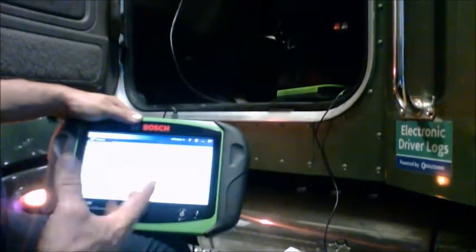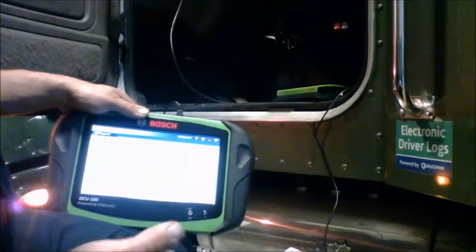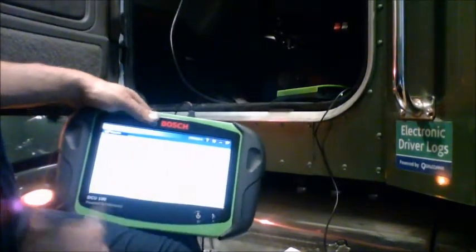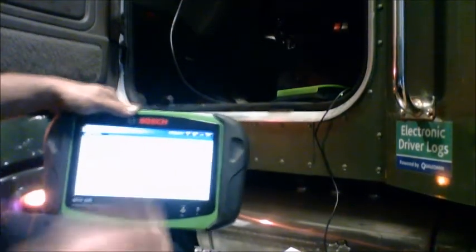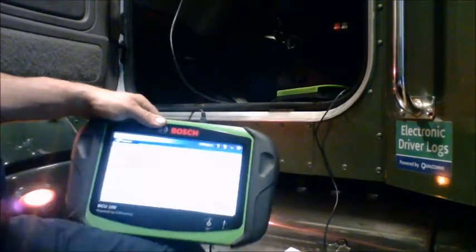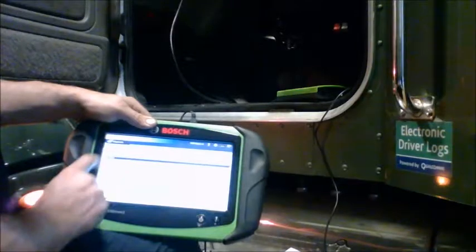If your codes popped back up, then that means that you still have a problem. If they did not pop back up, then the problem has been corrected and you have solved the situation. And as you can see here, now we don't have any faults, so it has finished.